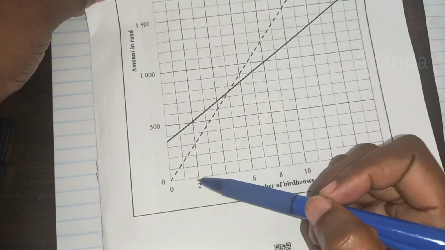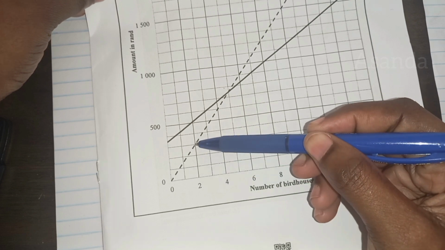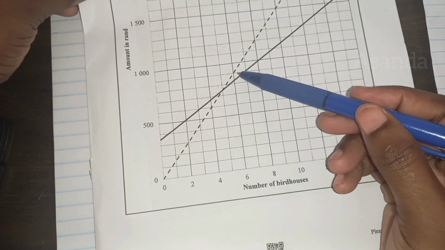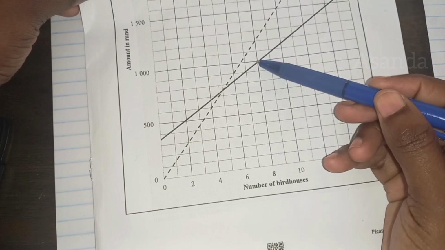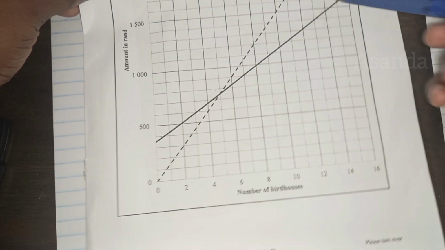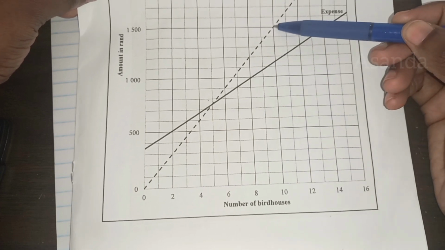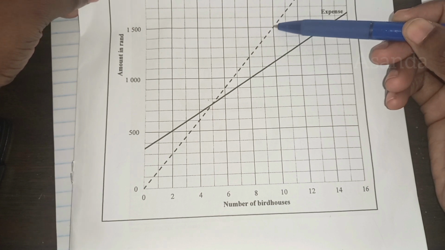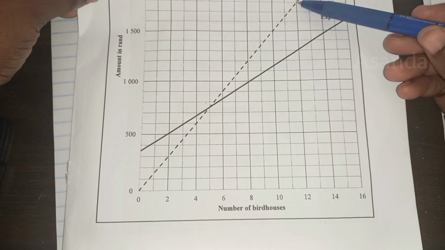So if he sells 0, he gets no money. If he sells, let's see, where else can I read it nice and proper? There, if he sells 8, he gets 1,000. No, that's not the one. If he sells 10, he gets 1,500. You see that? So we're going to find out for 1, how much is it? Or we can just read it from the graph and say for 12, how much is it?